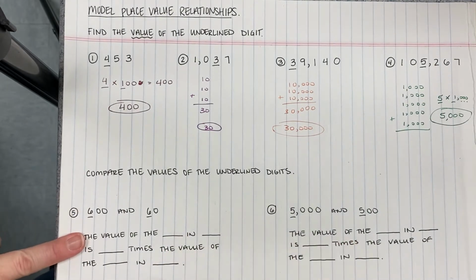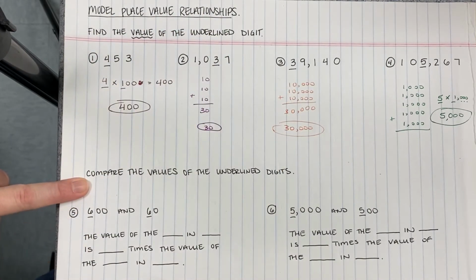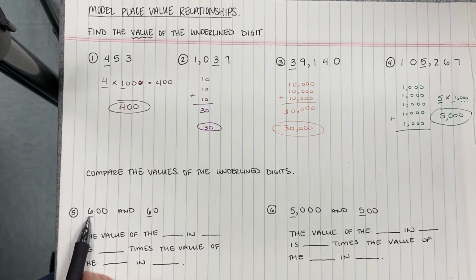Let's look at the other way to model place value relationships. Down here, we are comparing the values of the underlying digits. Well, here I have 600 and here I have 60. Both of the 6's are underlined.